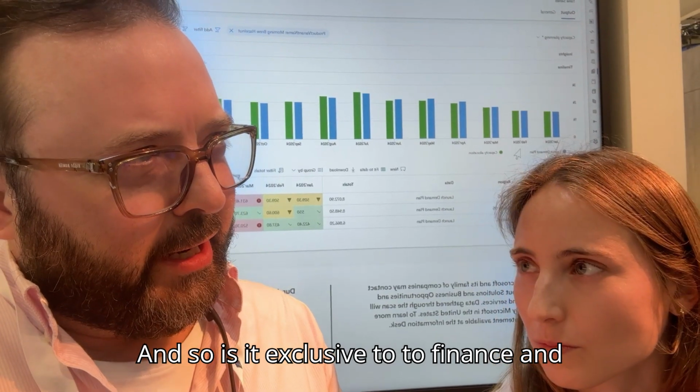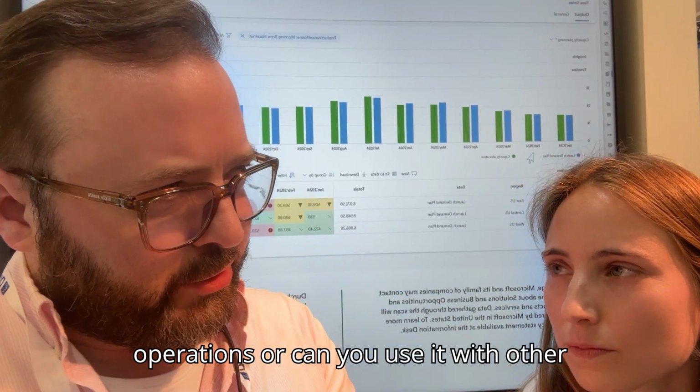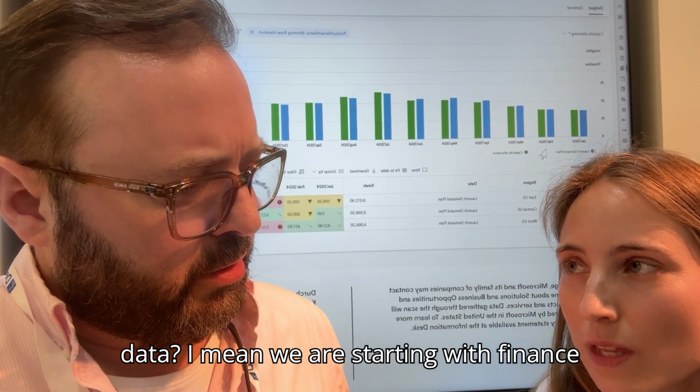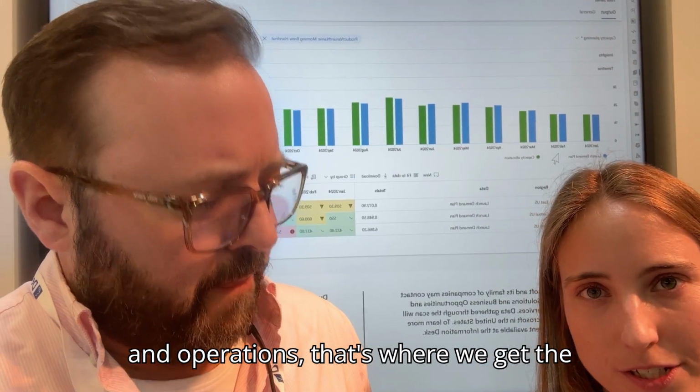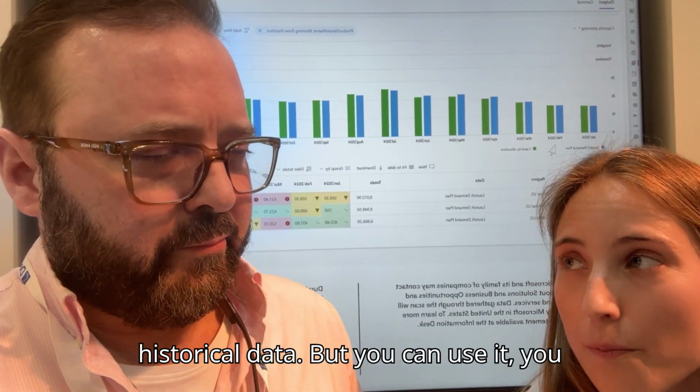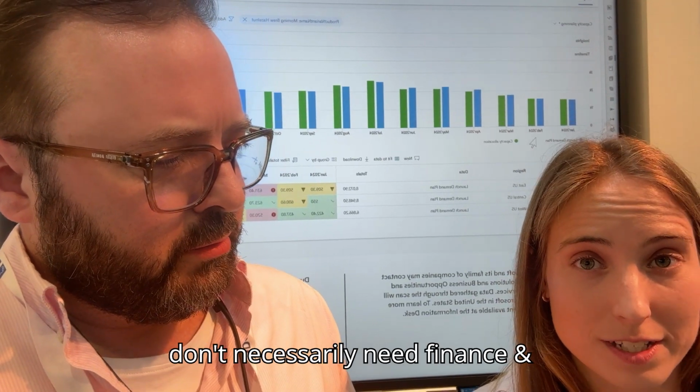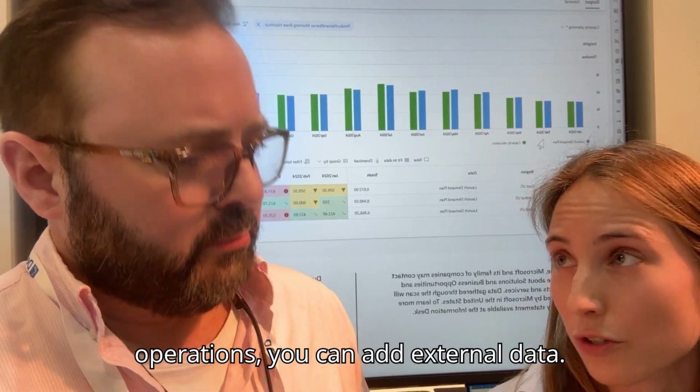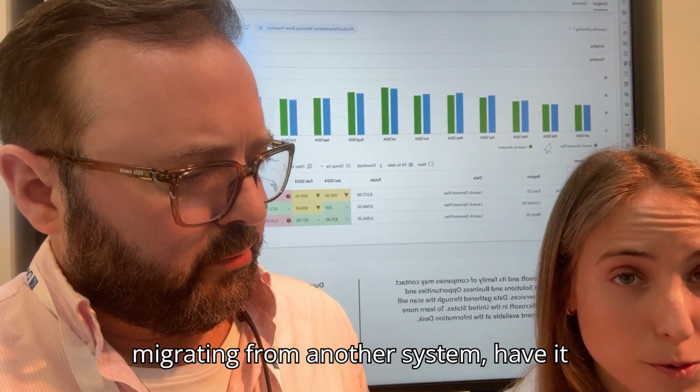And that allows you also to have different tables and fields that are not necessarily connected with the ERP. And is it exclusive to finance and operations, or can you use it with other data? So we are starting with finance and operations. That's where we get the historical data. But you don't necessarily need finance and operations. You can add external data to run custom tables. If you're migrating to another system, you can have it right away.